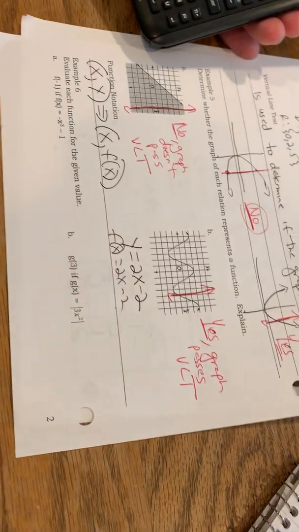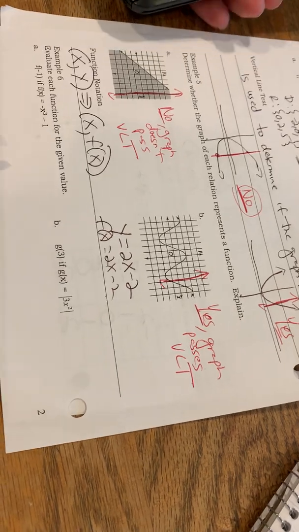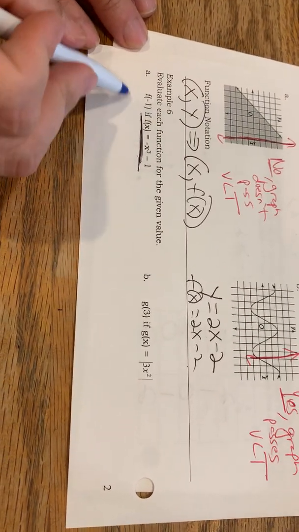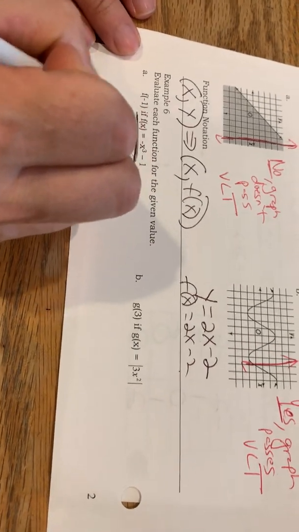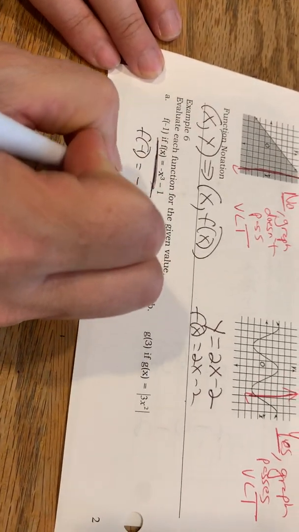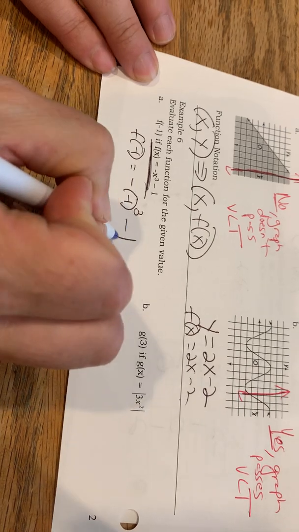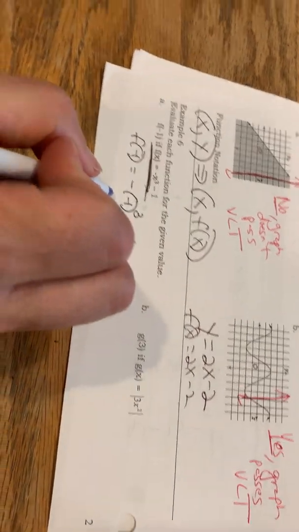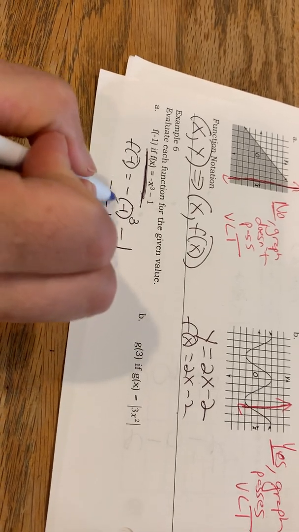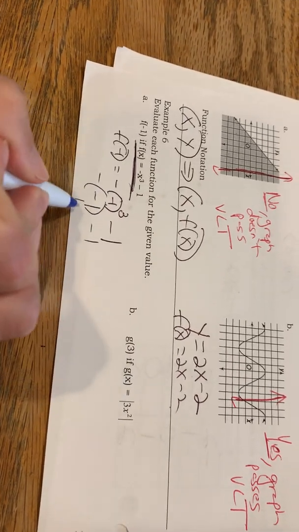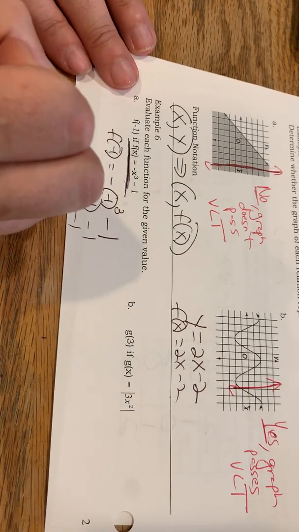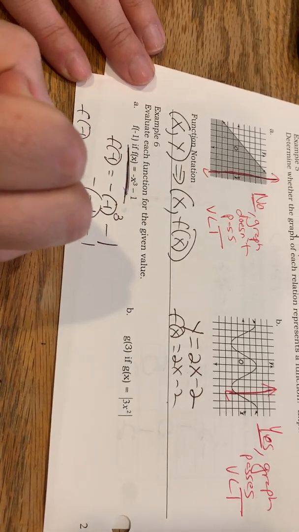So example 6, evaluate each function for the given value. This is f of x. It just says f of negative 1. So wherever you see an x, in goes negative 1. And you've got to remember PEMDAS. So we first do parentheses. Negative 1 cubed is negative 1. We take the opposite of that, which is 1. And 1 minus 1 is 0. So we could say f of negative 1 equals 0.